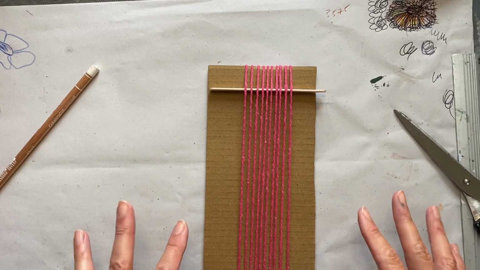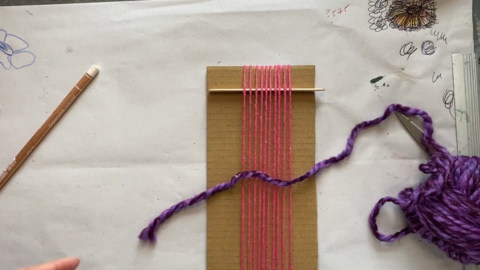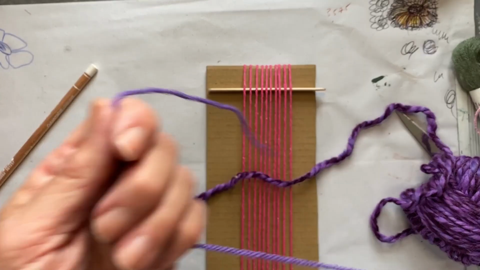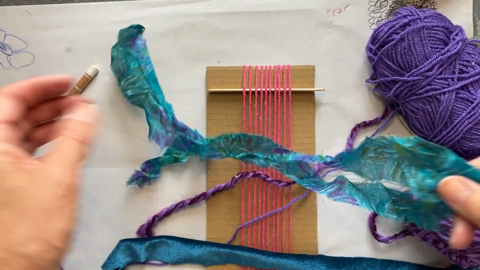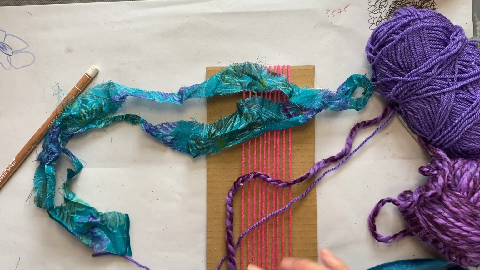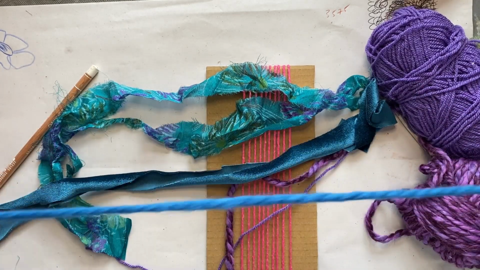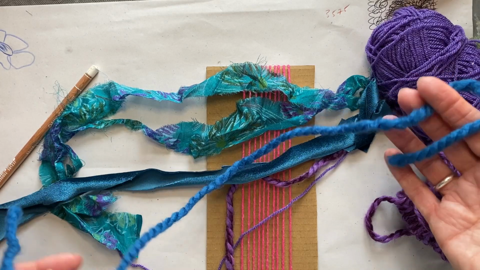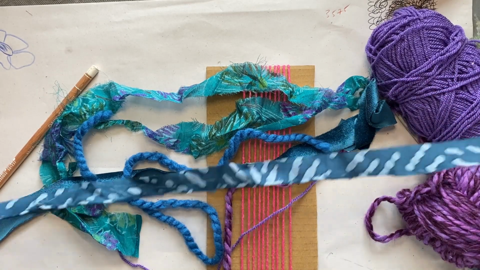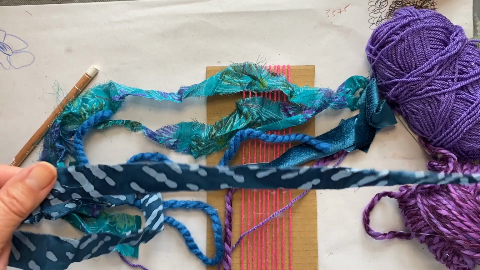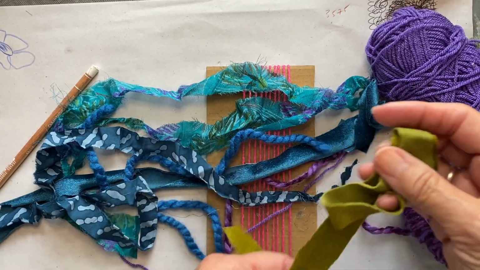Now, I'm going to be using some purples like this and some turquoisey blue fabric, a bit of leftover yarn that I had from a knitting project, some more fabric, and a little bit of, oh no, I don't want red, a little bit of green.